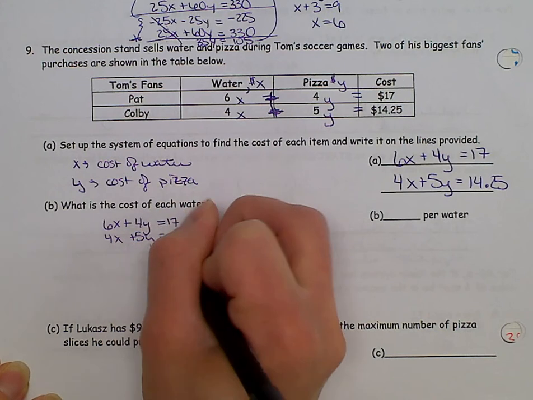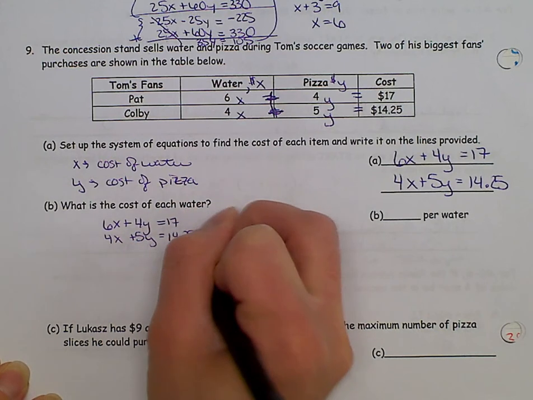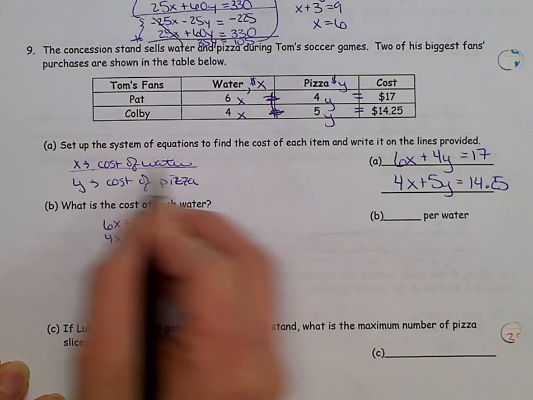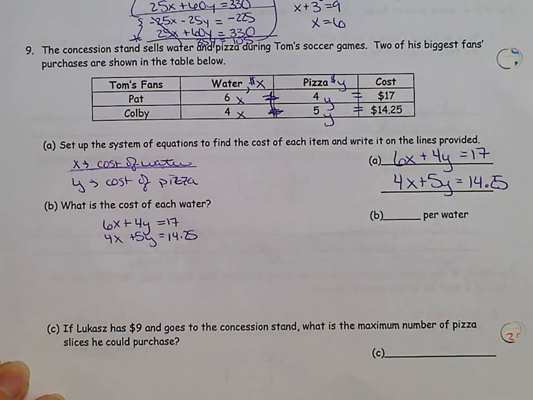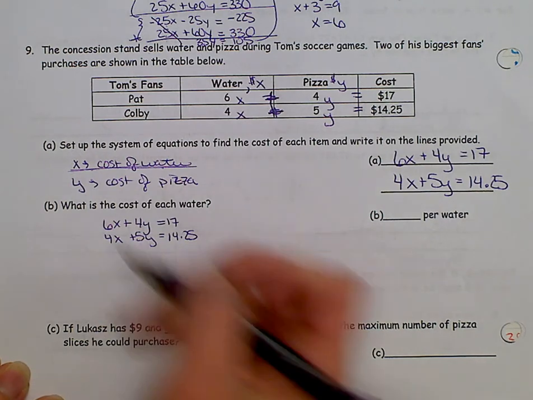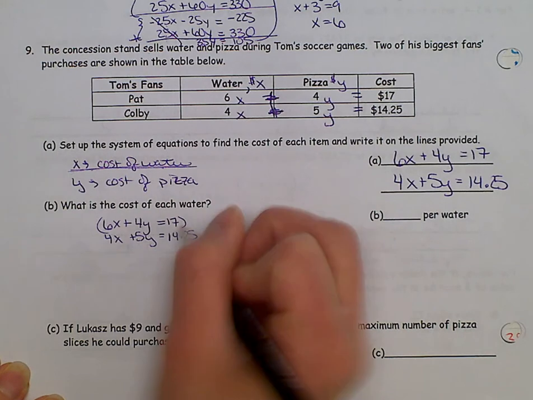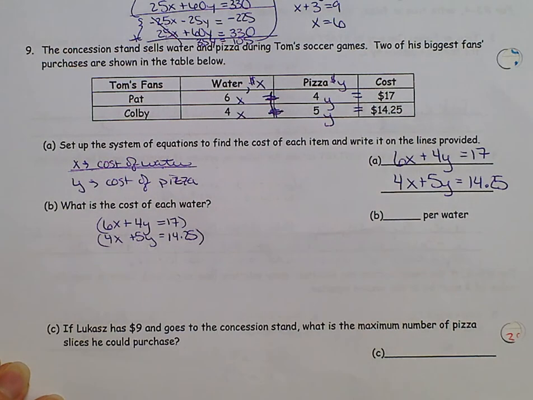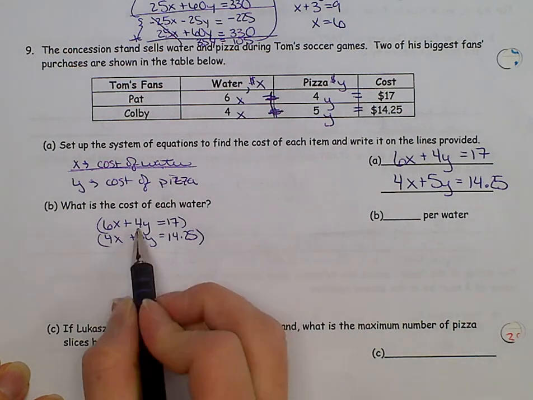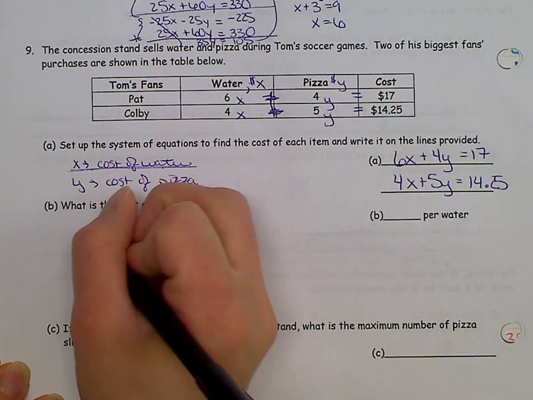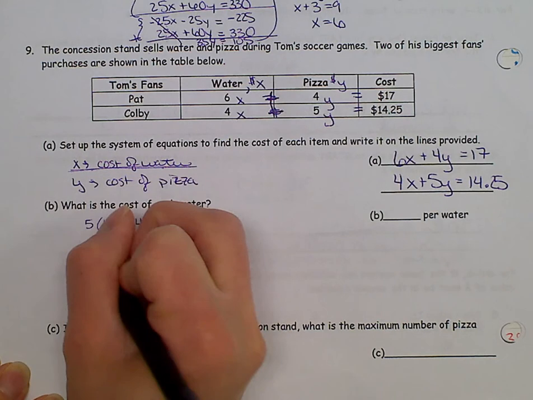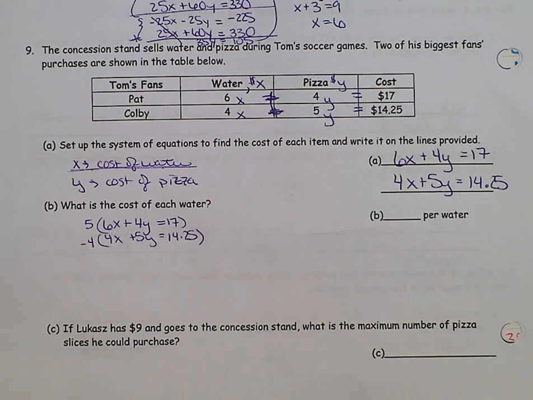If I want to solve for x, the cost of water, it's probably best to then eliminate the y's. Okay, so I am going to multiply. Let's see, 4 and 5, I can multiply this one by 5, and maybe this one by negative 4.